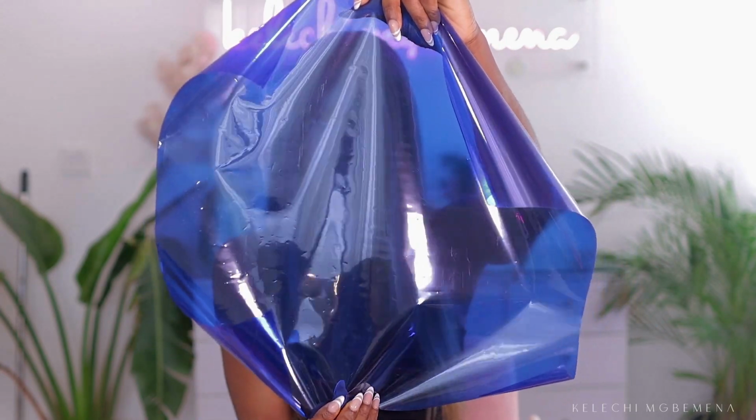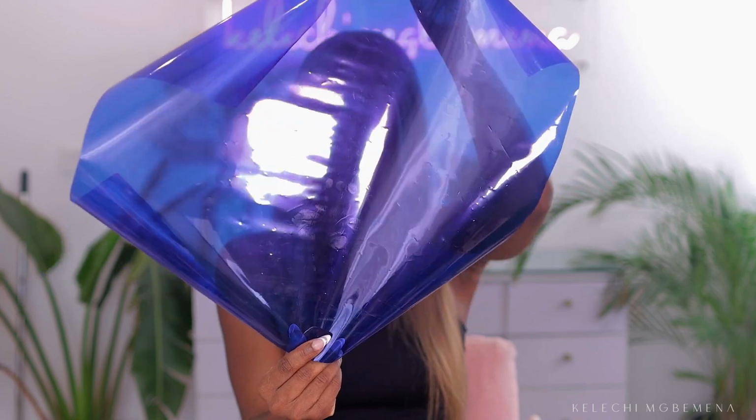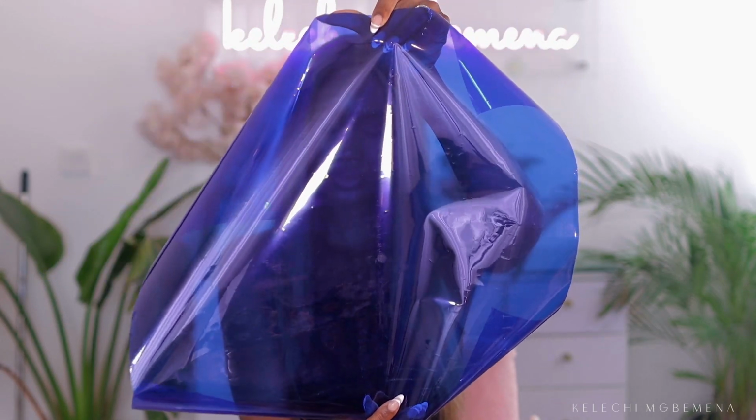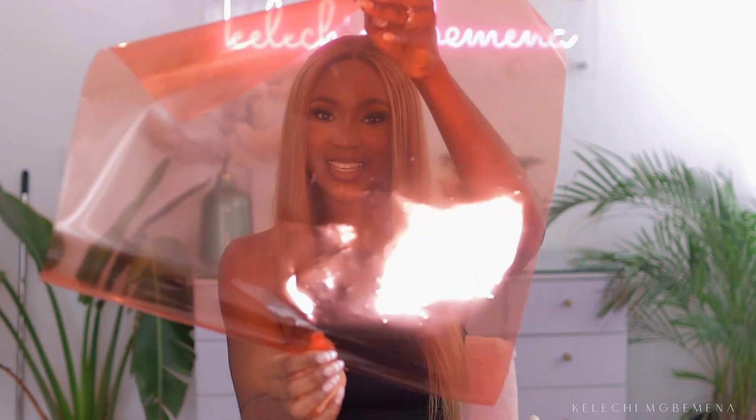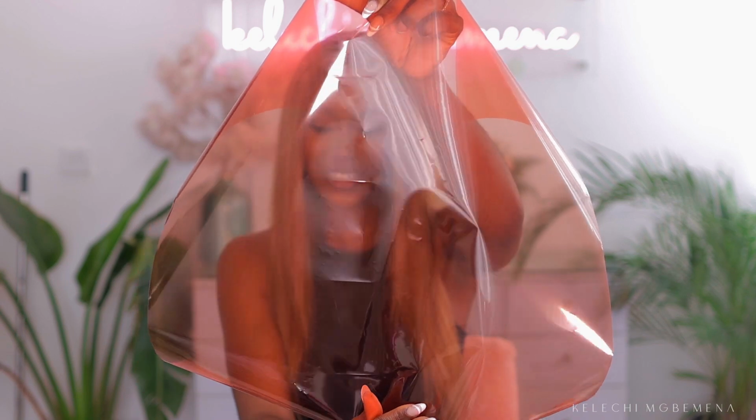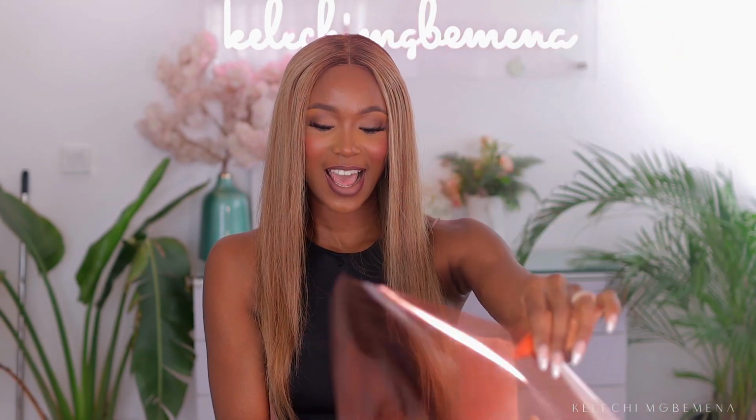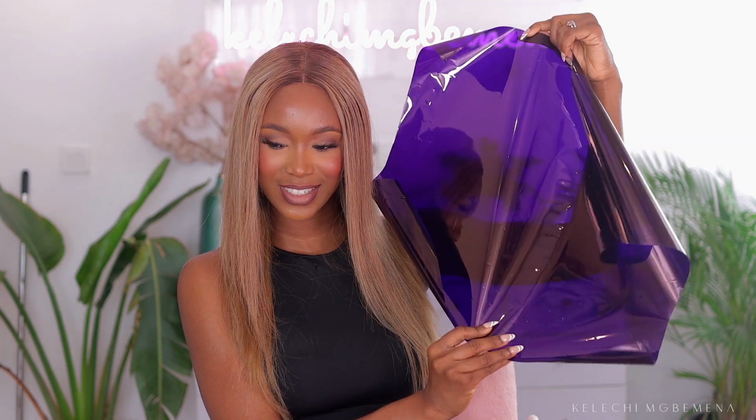This one is in blue, right? This one is in red, right? And this one over here is in purple. I'm a pink girl. I couldn't get a pink color gel, but we're going to be working with this regardless.